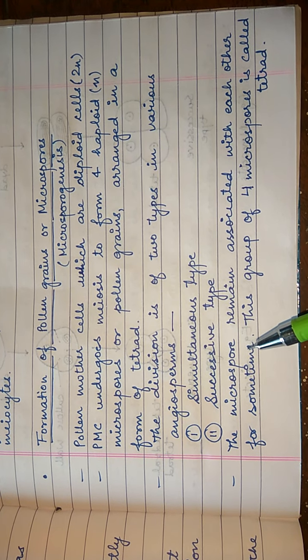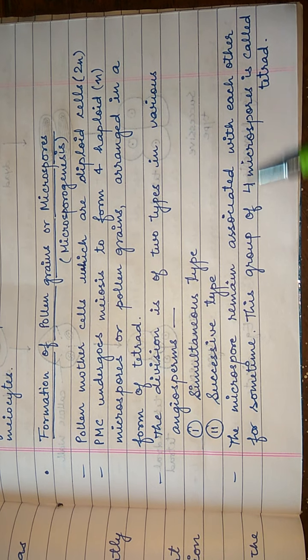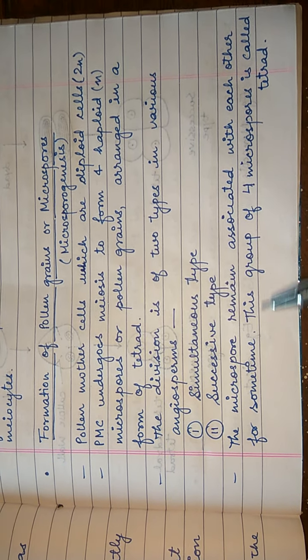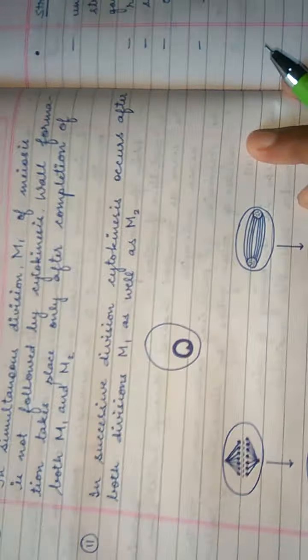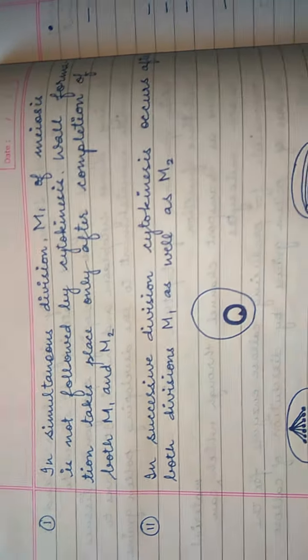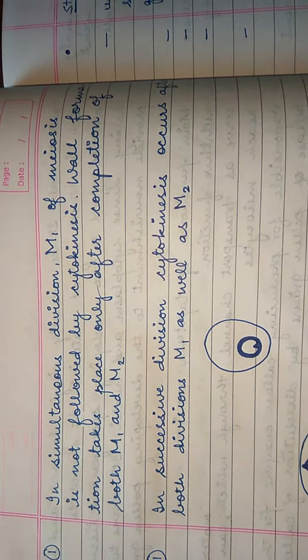This microspore after division remains associated with each other for some time, and this group for some time is called a tetrad because of the presence of four microspores. Now, what happens in simultaneous division?